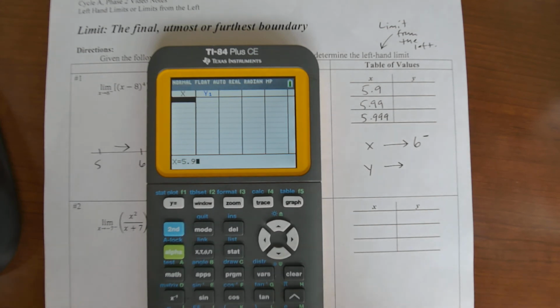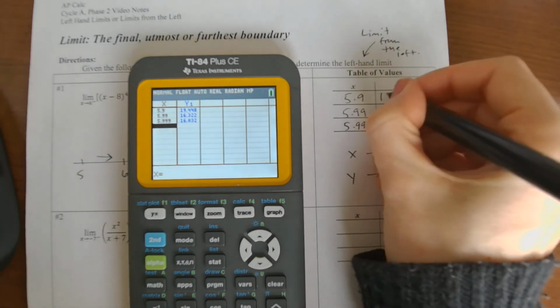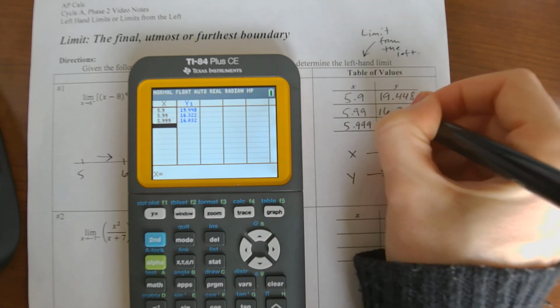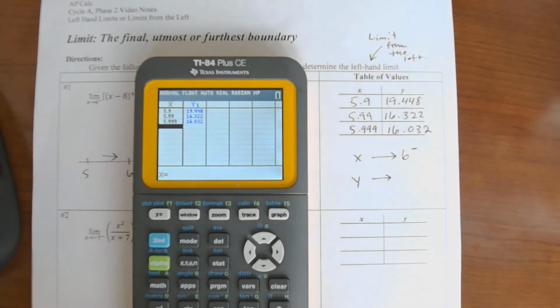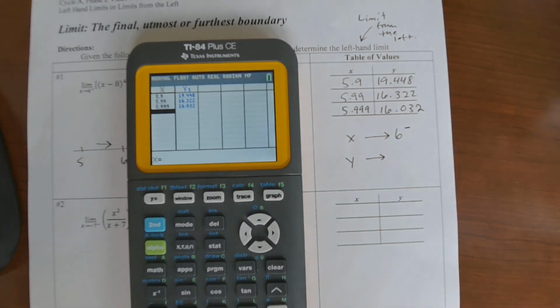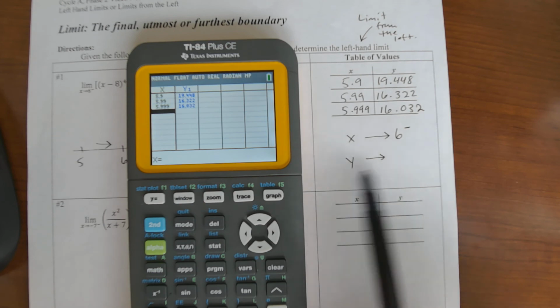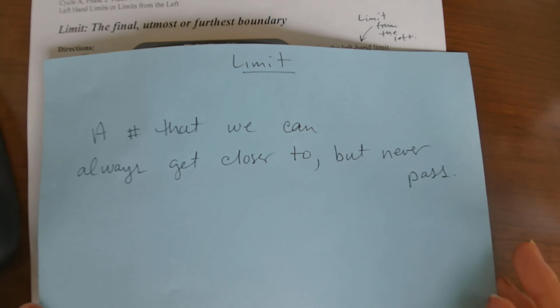So I'm plugging in 5.9, 5.99, 5.999. I'm going to write those values down. So this is 19.448, 16.322, 16.032.